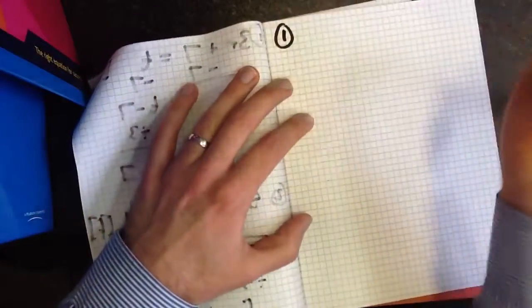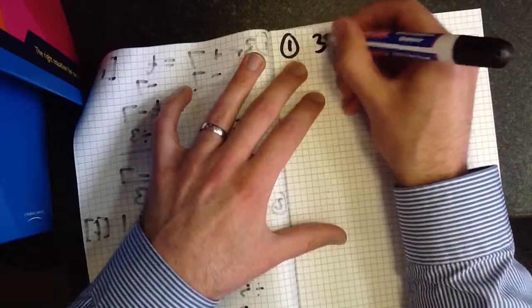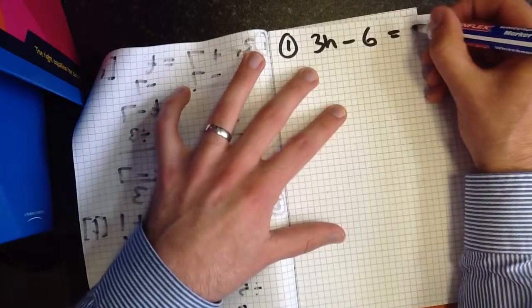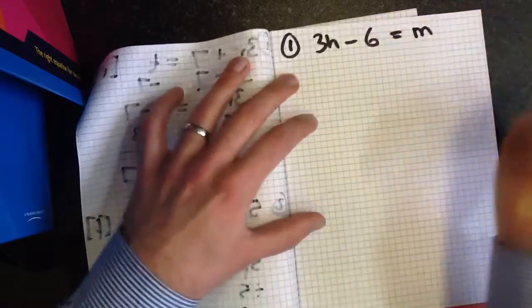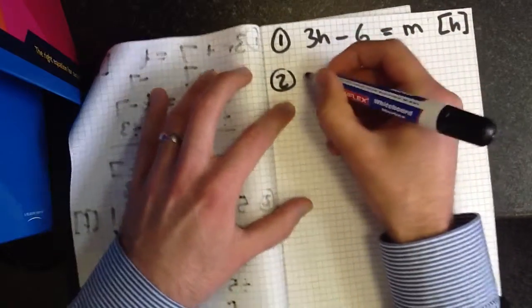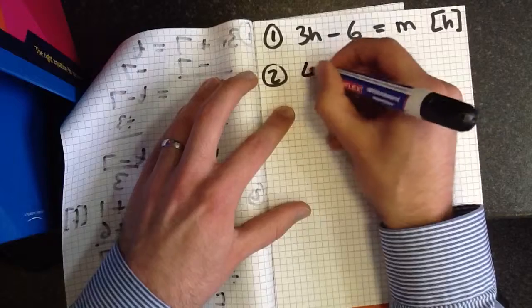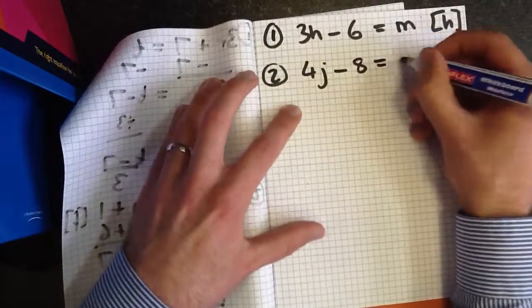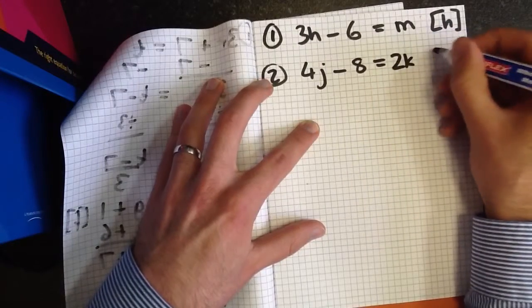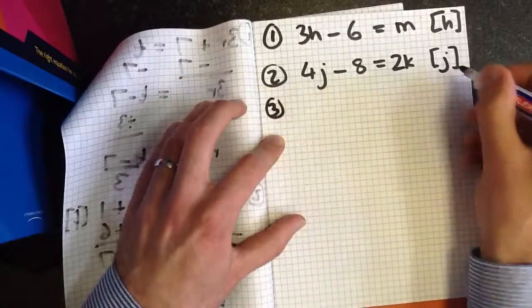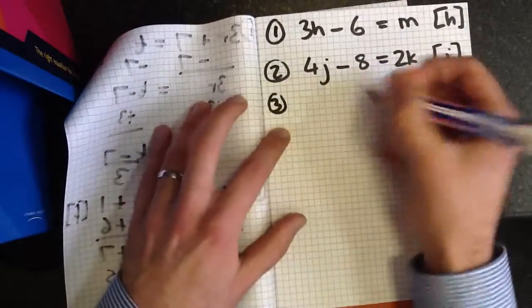So now some questions for you to do. First of all, I would like you to solve 3h minus 6 equals m, and I want you to make h the subject of the formula. Then I want you to do 4j minus 8 equals 2k, and I want you to make j the subject of the formula. You might be able to simplify that one actually, maybe have a think about that.